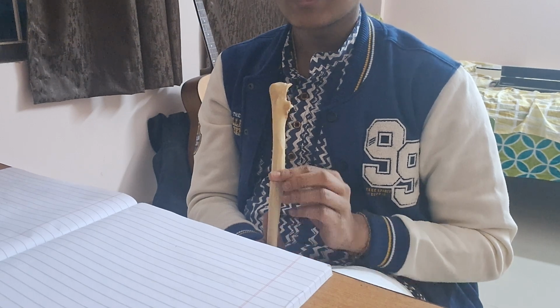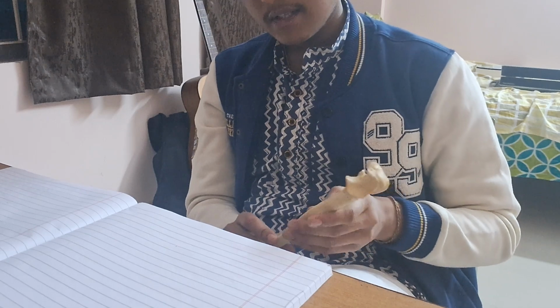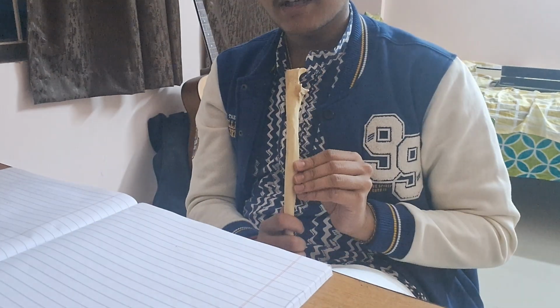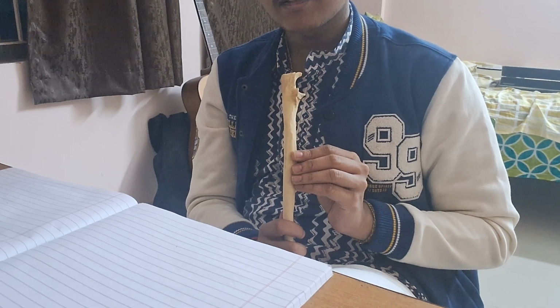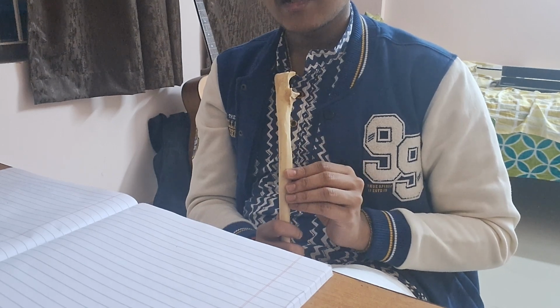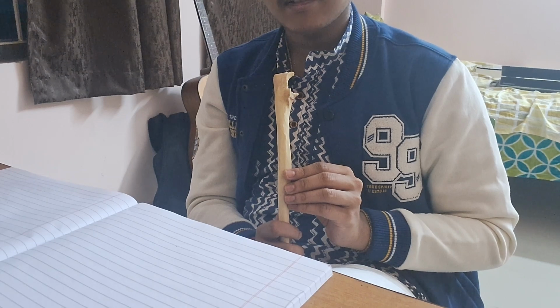And the large lateral part gives attachment from above downwards to abductor pollicis longus, extensor pollicis longus, and extensor indicis.